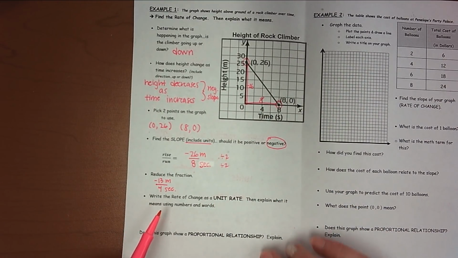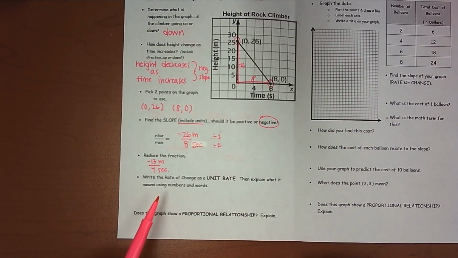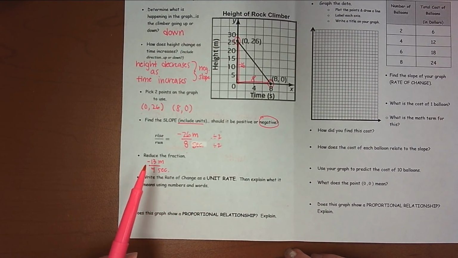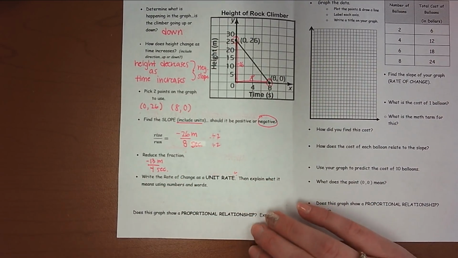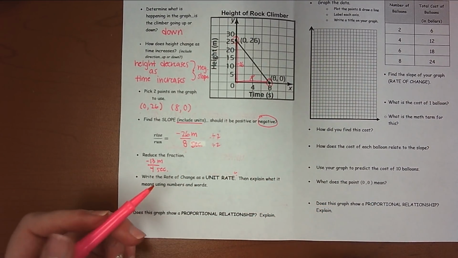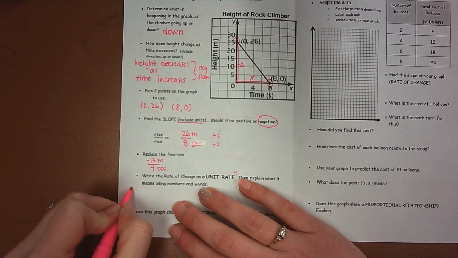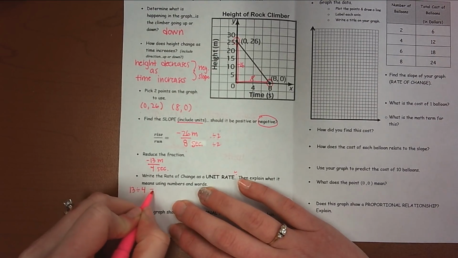And then the last thing here says write the rate of change as a unit rate and then explain what it means. In order to find a unit rate, we always just divide. So I'm going to put a little division symbol here. We just divide our fraction. 13 divided by 4.